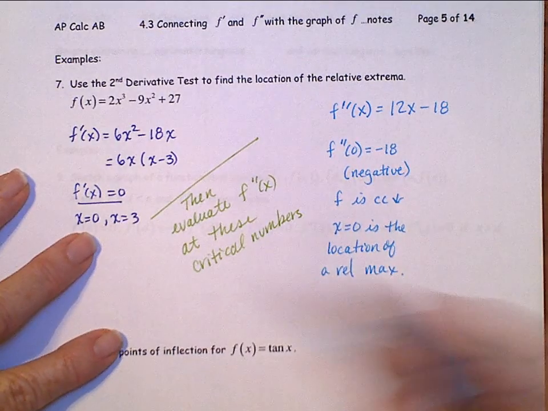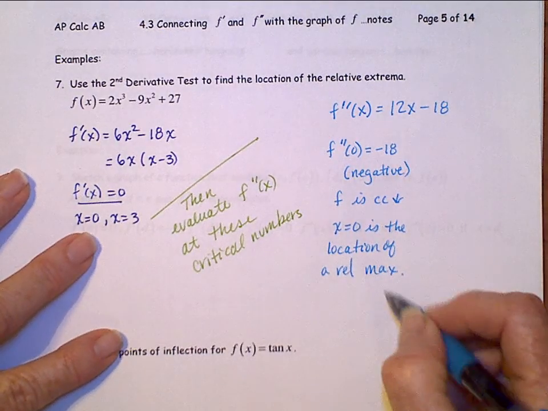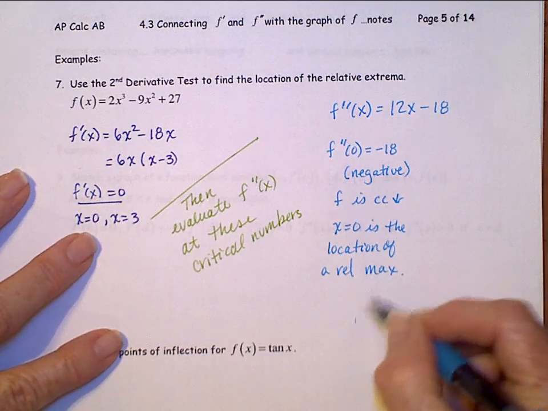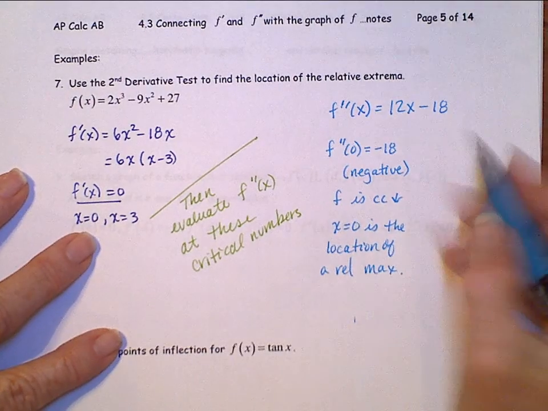And I have to think about that. I have to go, concave down looks like this. Well, then I see a relative maximum. All right, let's find the other one.